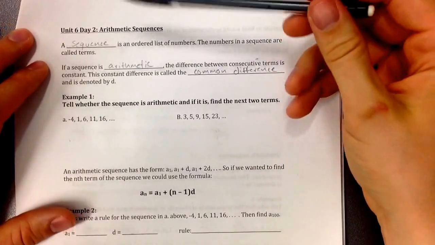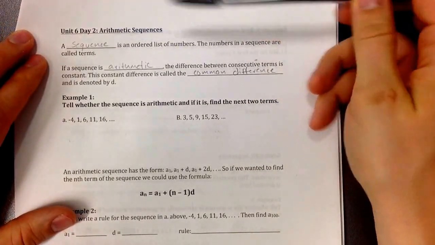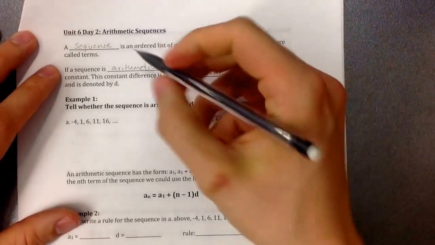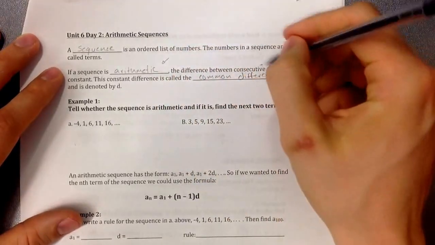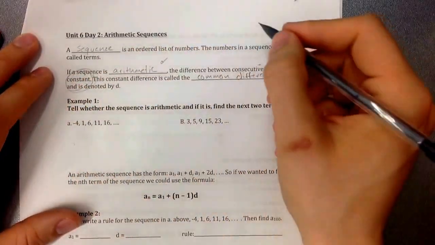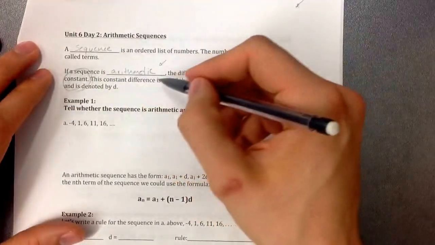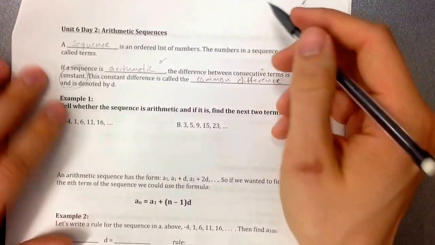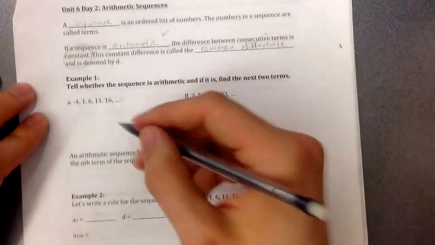Looking at sequences and series, a sequence is an ordered list of numbers. The numbers in the sequence are called terms. If the sequence is arithmetic, the difference between consecutive terms is constant, and that's what we're going to look at. The constant difference is called the common difference, and is denoted by d. So we're going to take a look.